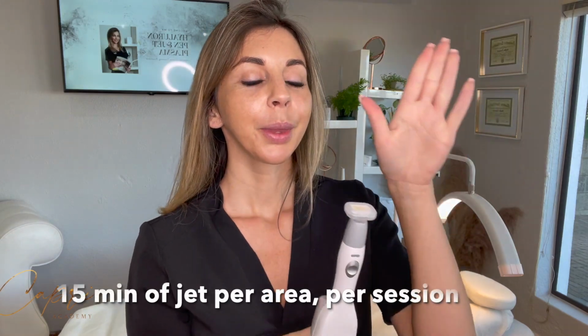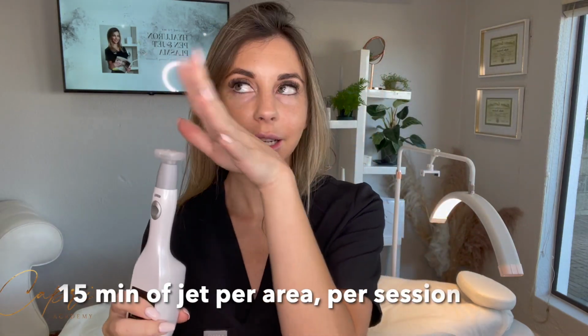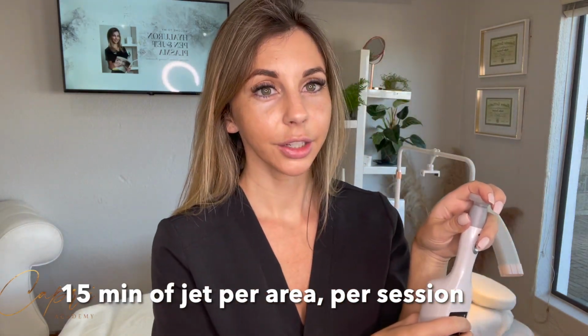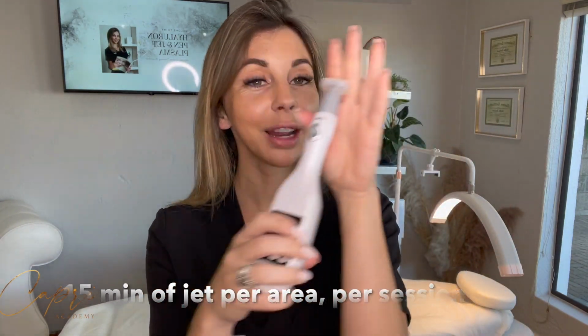But we work in South Africa on a maximum of 15 minutes per session. So that means I can do, let's say, a total of 10 minutes pulse, 5 minutes continuous, or I can do a total of 10 minutes continuous and 5 minutes pulse, but you can never exceed 10 minutes of one of the settings on an area because they're targeting different areas of skin.